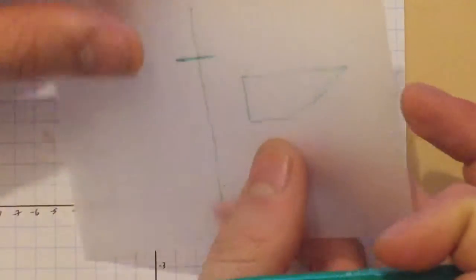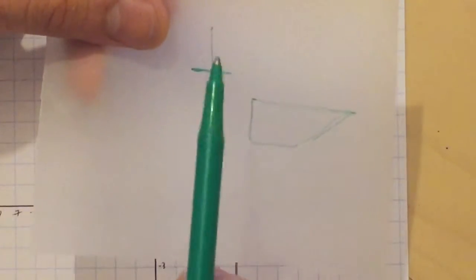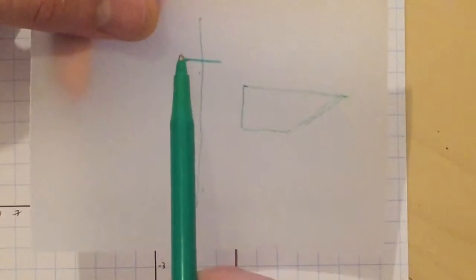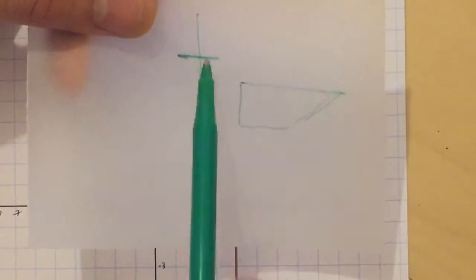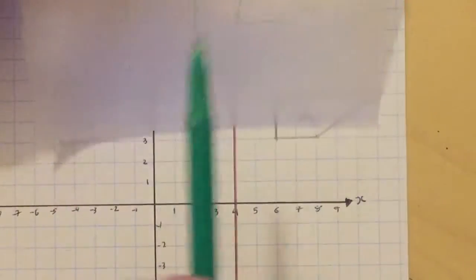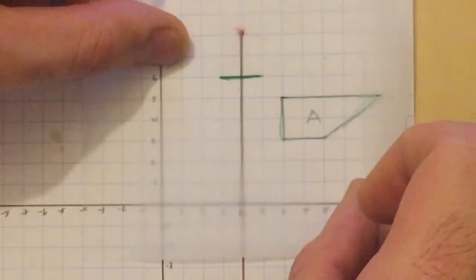So your image would look something very similar to this. You have your mirror line, you have your shape A, and you would have a little X across your mirror line, so another line that goes across your mirror line. Now, the reason why you would do this, you'd see now. So you've done everything. You've drawn a shape on your tracing paper. You've drawn a mirror line.